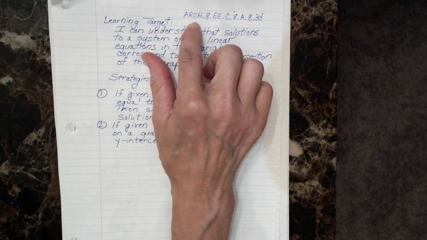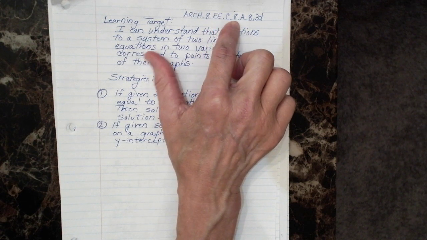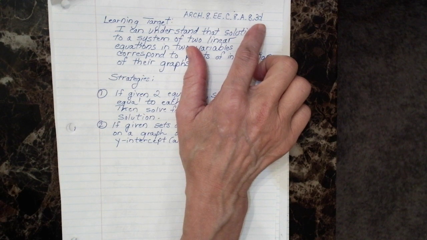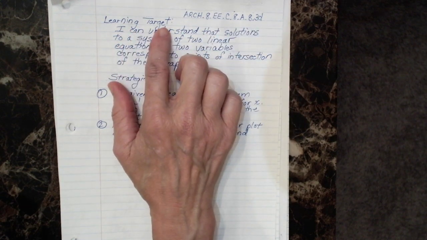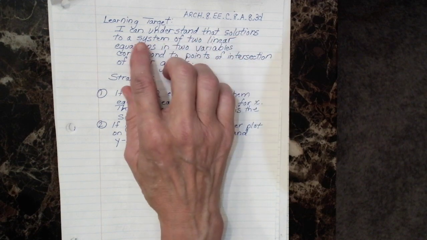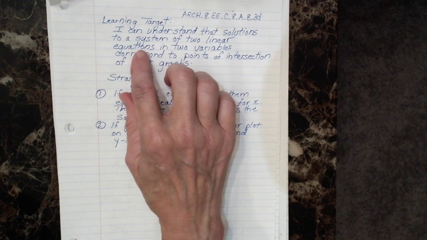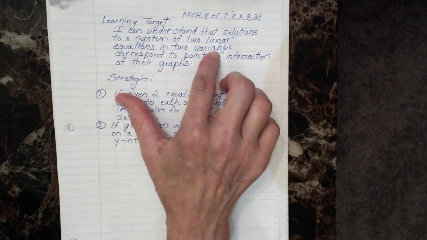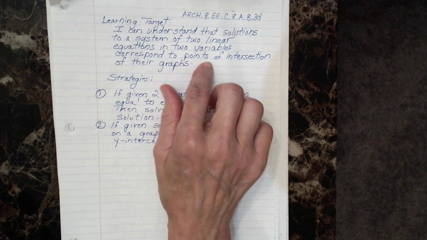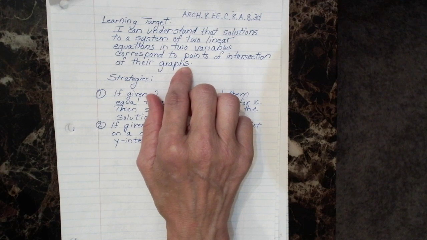This standard is ARCH.8.E.C.8.A.8.3d. The learning target is: I can understand that solutions to a system of two linear equations in two variables correspond to points of intersection of their graphs.